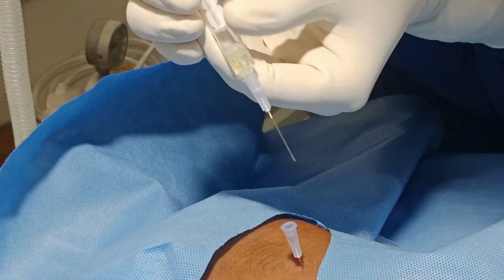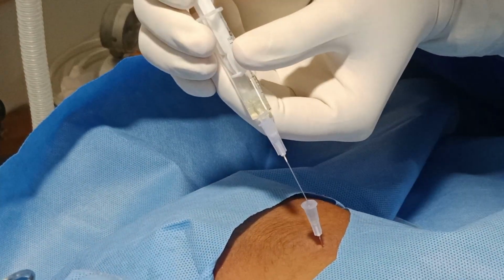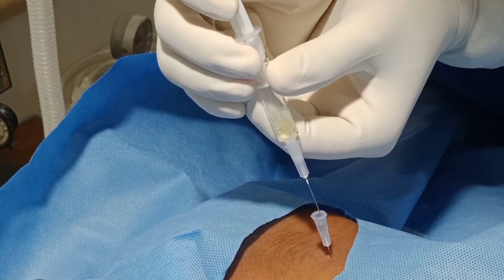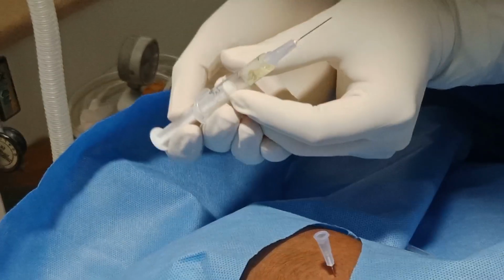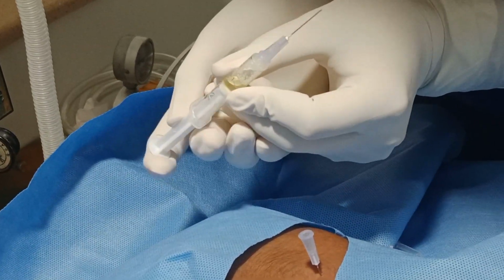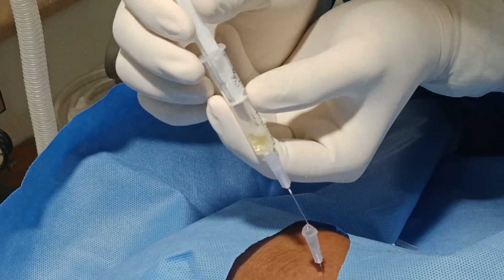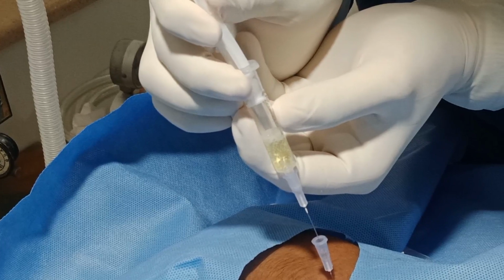Otherwise, routinely when we do it, we put the baby in left lateral or right lateral position, and sometimes there are chances of the needle moving this side, that side, but you see how static it is, very static. So I think you got it in one shot, and there's no trauma. You can see there is a clear fluid, and you could get the fluid in one shot.